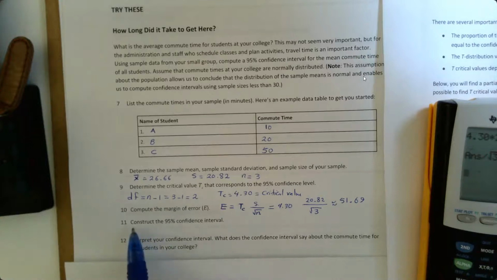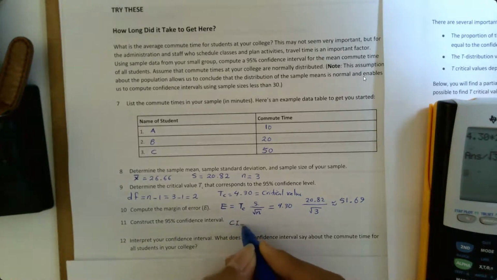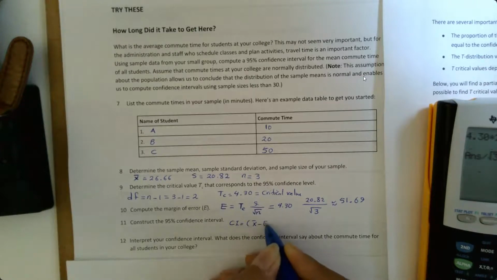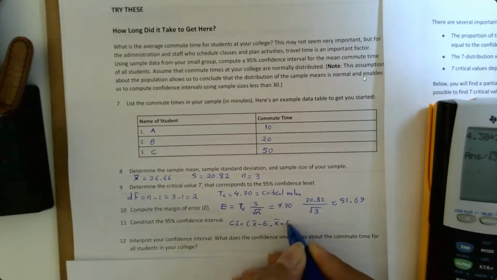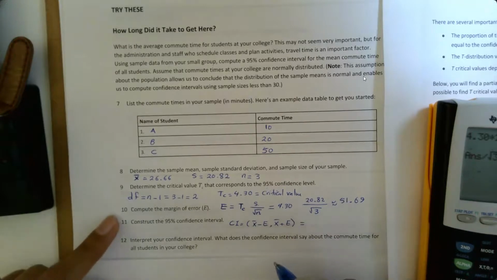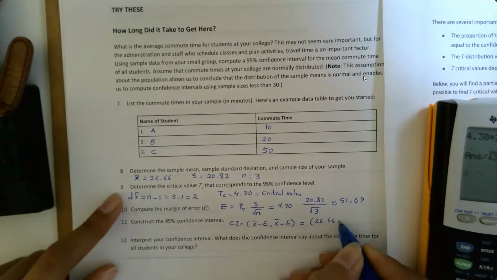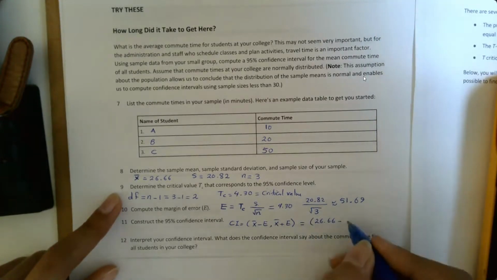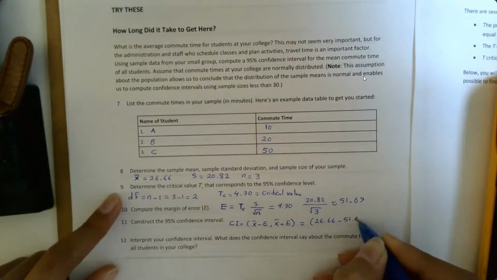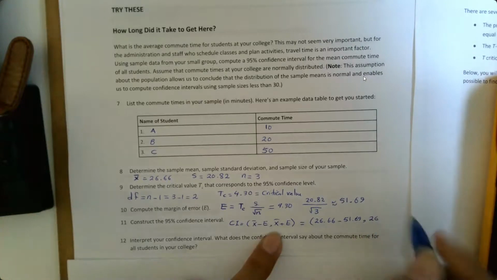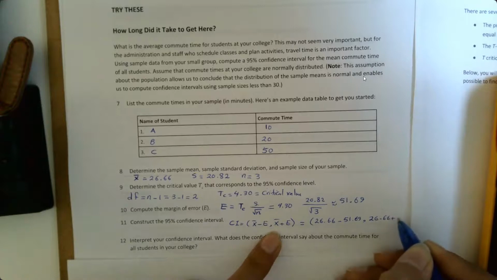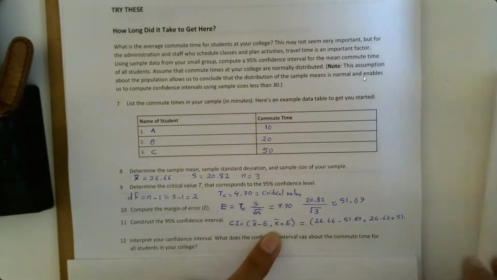Now question says, construct the 95% confidence interval. Confidence interval is X bar minus E and X bar plus E. So X bar is just 26.66 minus the margin of error that we calculated, 51.69, and X bar plus E, 26.66 plus 51.69.